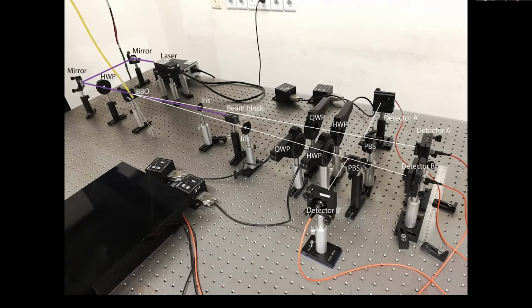Everything is then coupled into the optic fibers, and this then goes into the detectors, which are placed in a black box. You do all the experiments with no light in the room; everything has to be dark. Or use green light, because you put some other filters before the detector, so only long wavelength light goes into the detectors.